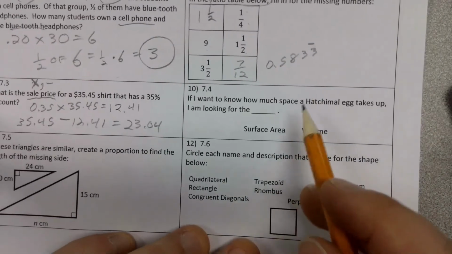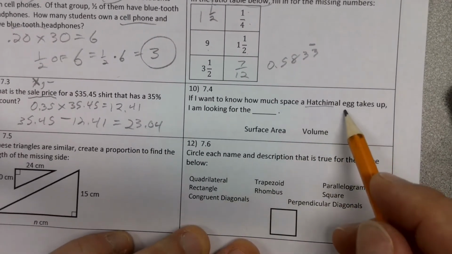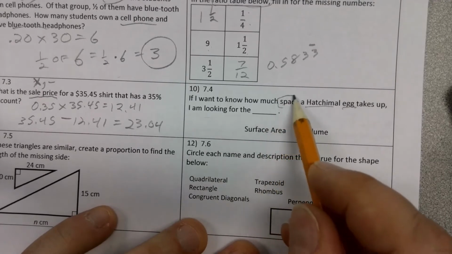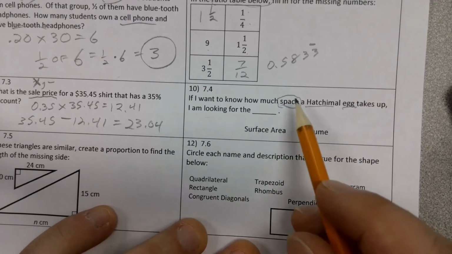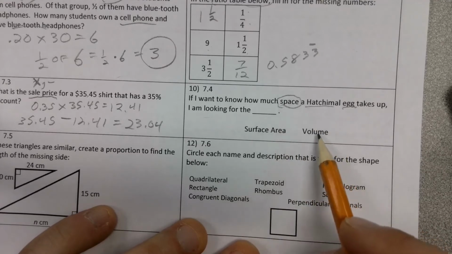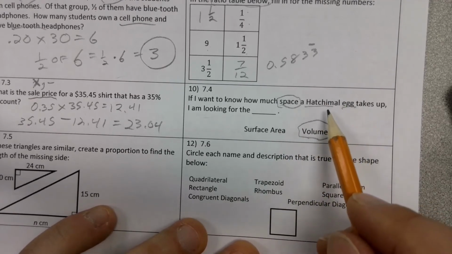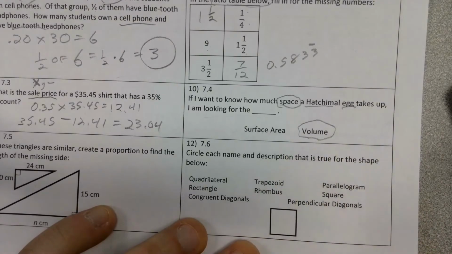If I want to know how much space a Hatchimal egg takes up, I'm looking for the what? Space is the key word here. When you're dealing with space that something takes up, you're dealing with volume. If they were asking how much plastic made the shell, then you'd be looking at surface area.